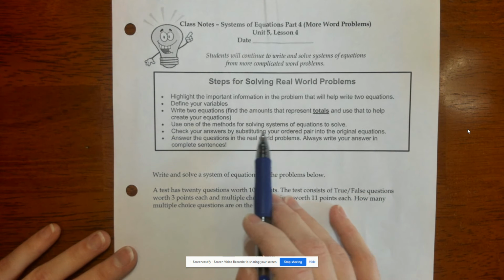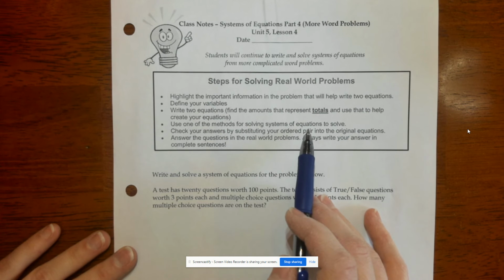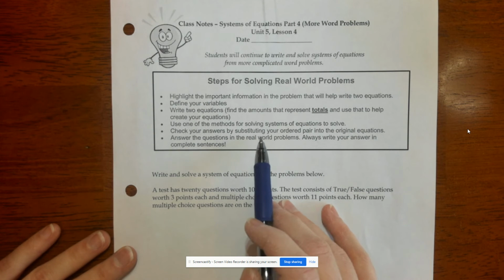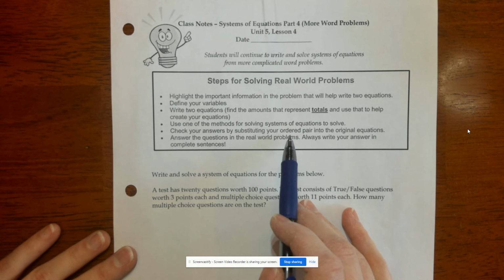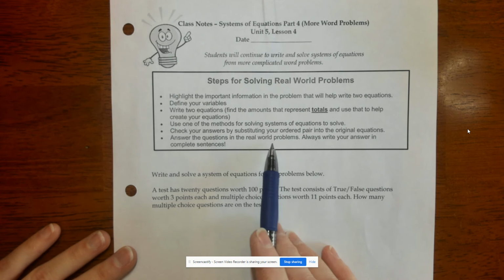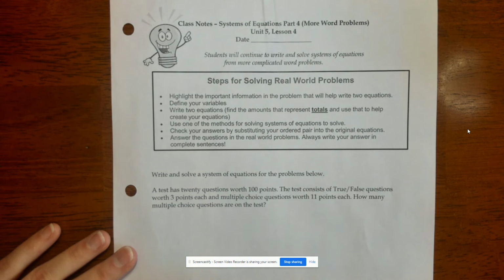Use one of the methods for solving systems of equations, so substitution or rewriting an equation so that you can use substitution. Make sure that you check your answers by substituting the ordered pair that you get back into the original equations, and make sure that they work in the original problem. And then at the end, because it's a word problem, make sure that you actually answer the question in the real world problem with a sentence.